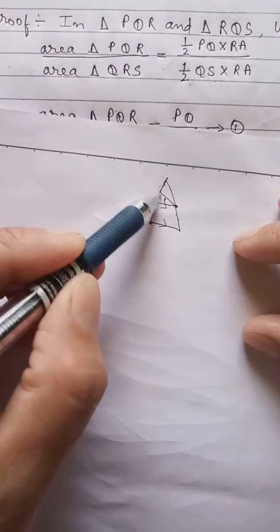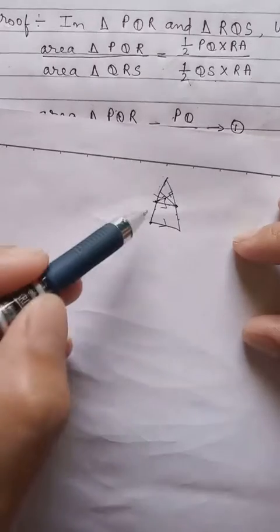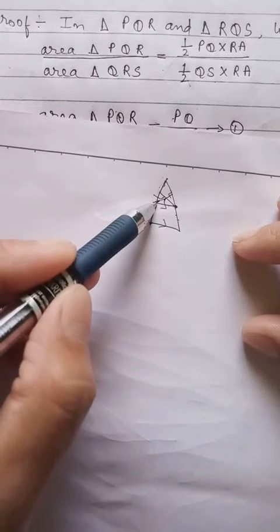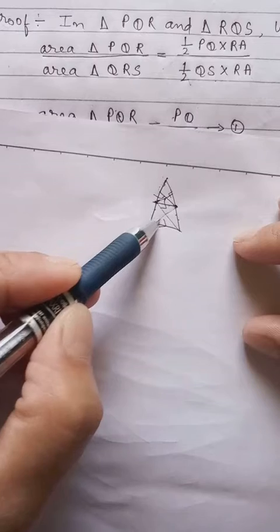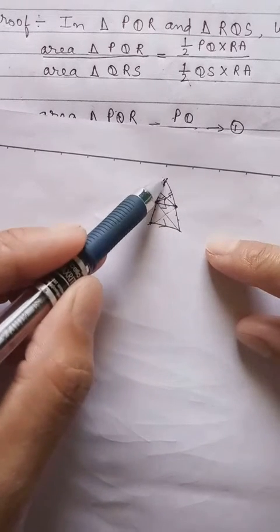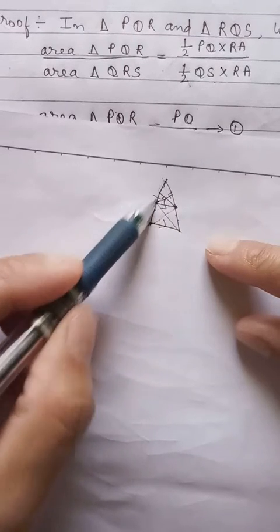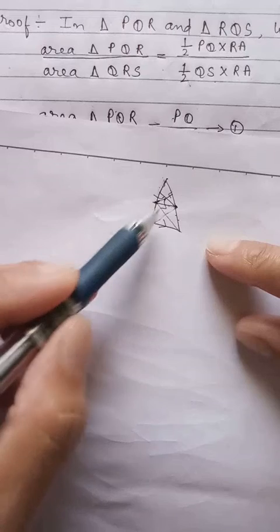So we draw one perpendicular height this side, one perpendicular height this side. Then this one, we don't have a triangle, we join these two to get the triangle. Then after that, we compare the first triangle with this one. We use half base into height, half base into height.